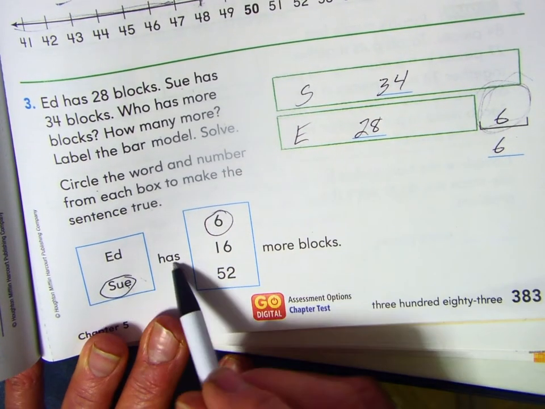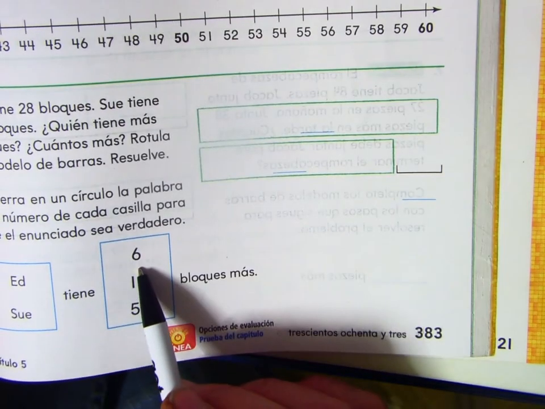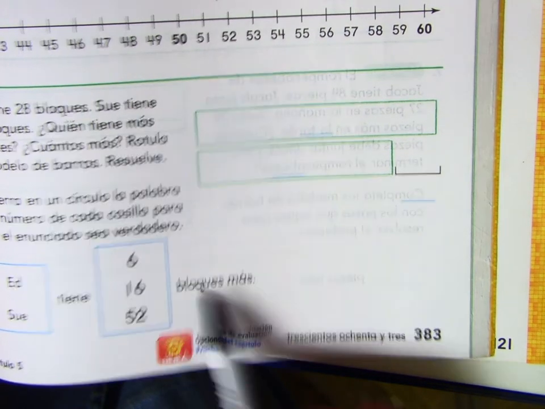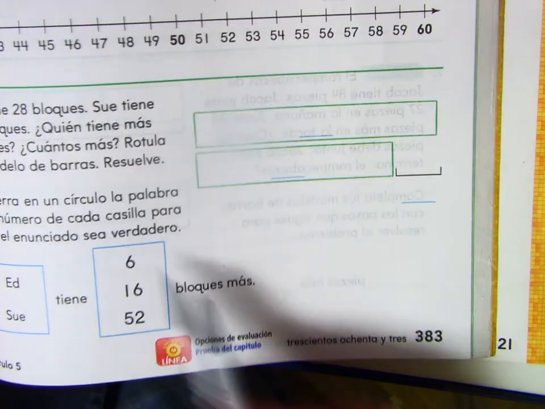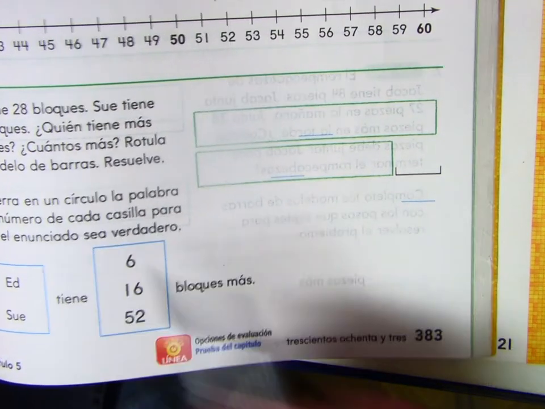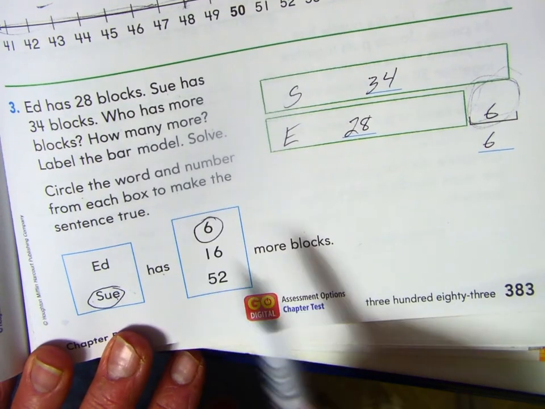6. Sue has 6 more blocks. Sue tiene 6 más. 6 bloques más. Sue tiene 6 bloques más. Sue has 6 more blocks.